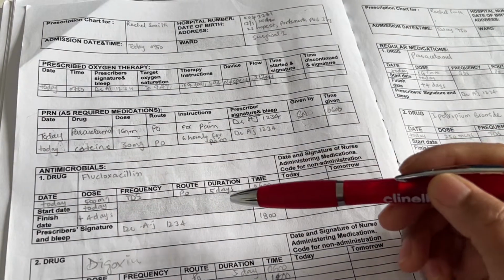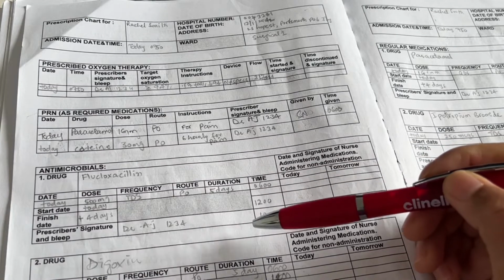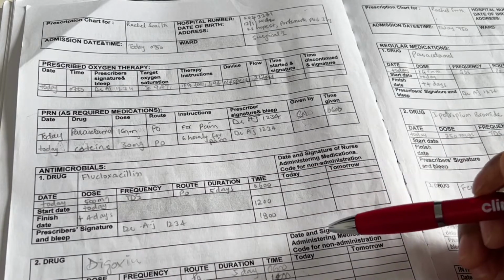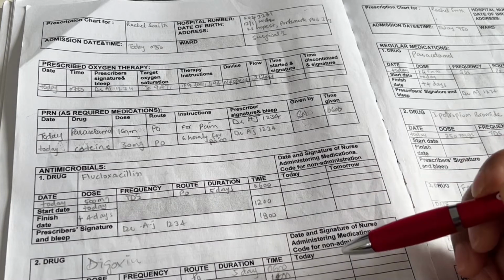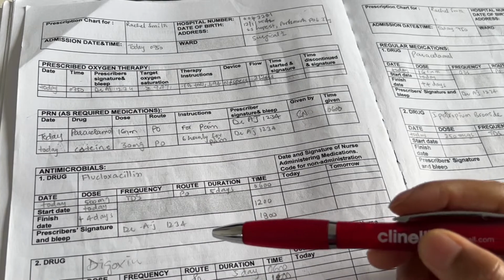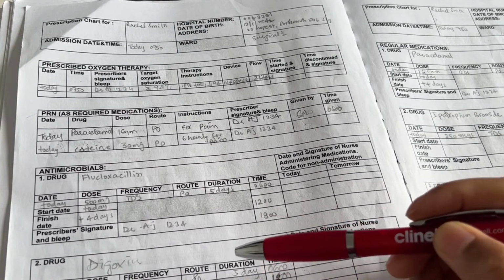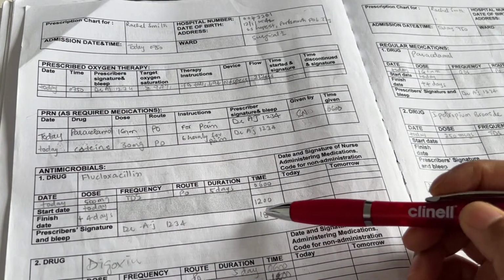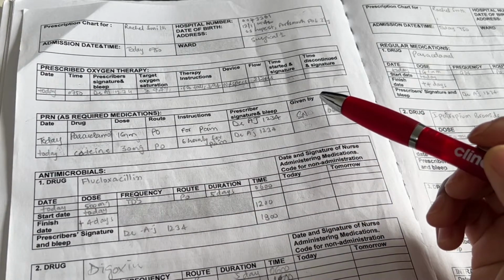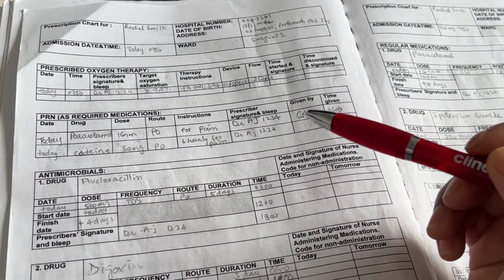Antimicrobial. The drug is flucloxacillin, date is today, dose is 500 milligram, frequency is TDS, route is per oral, duration is for 5 days, and the timing is 6, 12, and 18. Now, start date is today, finish date is plus 4 days, prescriber signature and bleep number is there. Is this a valid prescription? Pause the video, look for all the things, let me know.